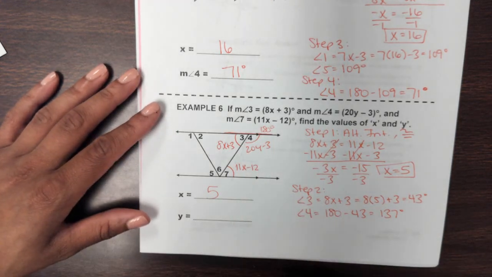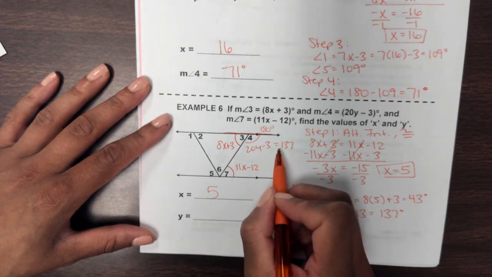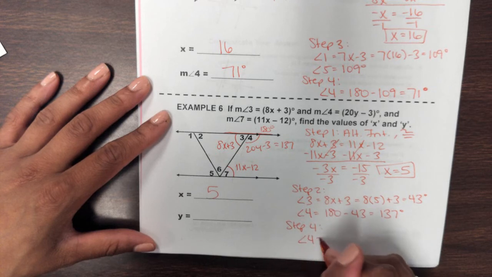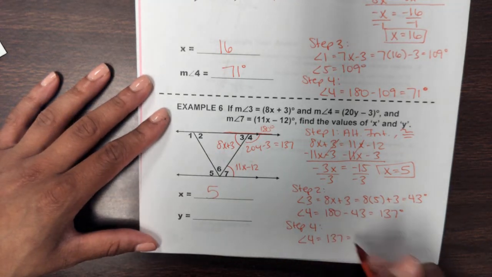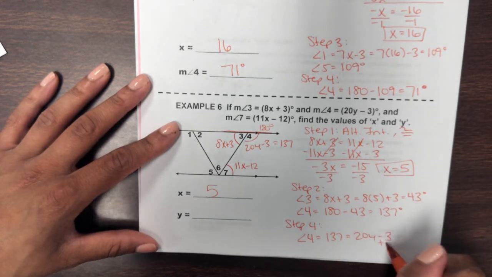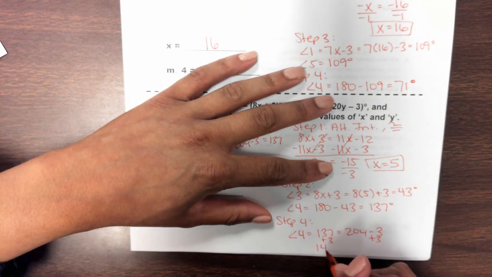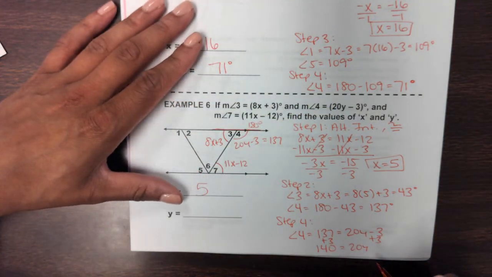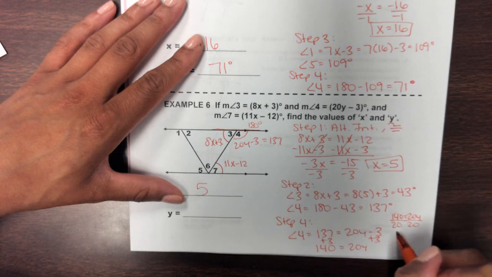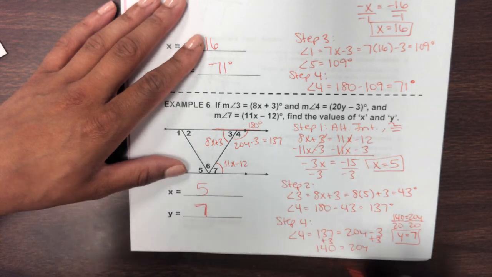So I know what that is, but I need to find out what y is. What is y? But if I know this equals 137 degrees, can't I just solve for y that way? I sure could. So step 4, I can take my angle 4, and we know that equals 137 degrees, right? But it also equals 20y minus 3. So solve for y. So I will add 3 to both sides, and I know I'm running out of room, so I'm going to write it kind of small on this side. I apologize in advance. So I have 140 now equals 20y, and I divide by 20. Y now equals 7. So I found my y and x. Okay?